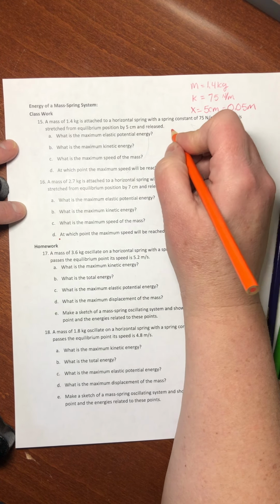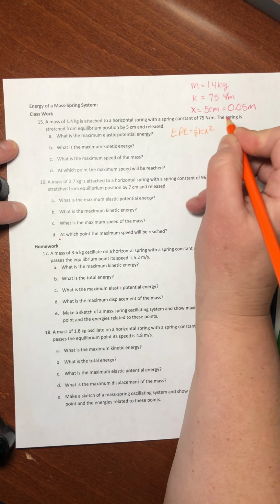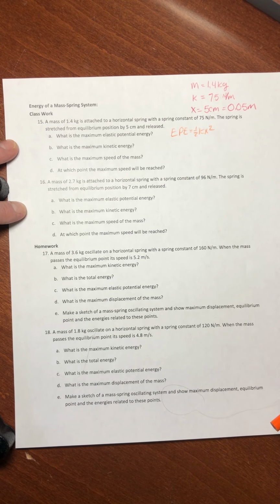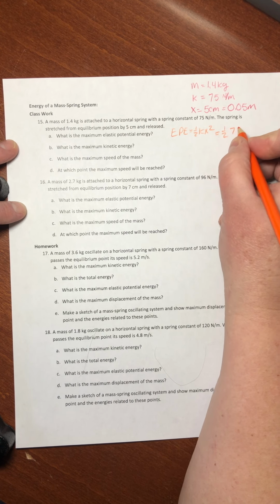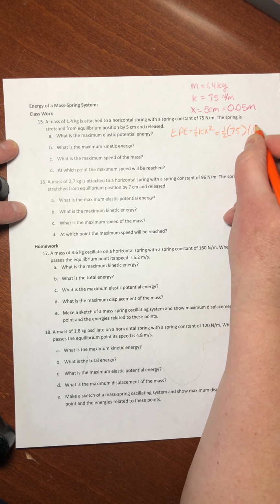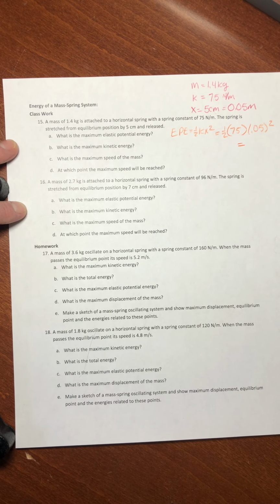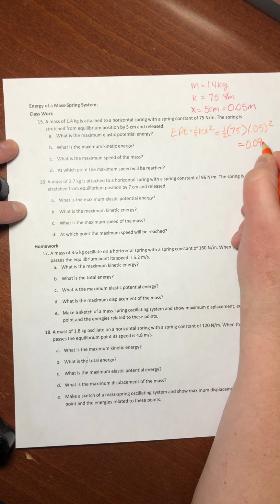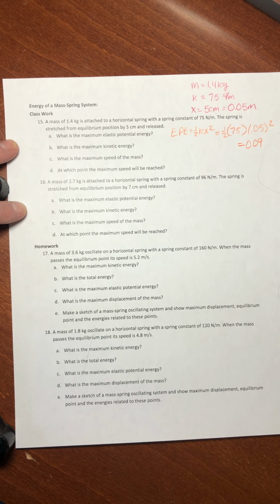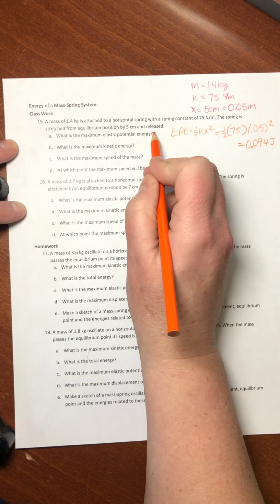So EPE equals 1/2 kx squared. Okay, so if EPE is 1/2 kx squared, we have k, we have x, we just plug in. So this is 1/2 of 75 times 0.05 squared, and then that is going to equal 0.094, let's just call it 0.94. We'll just do that. 0.94 joules. There's a point right there. Okay, so that's our EPE.